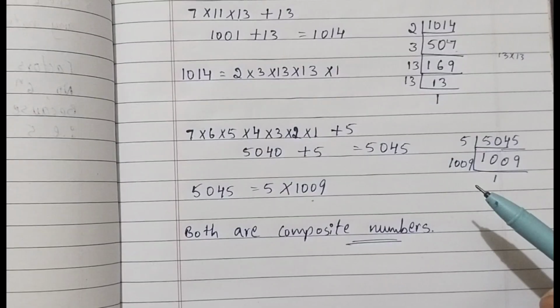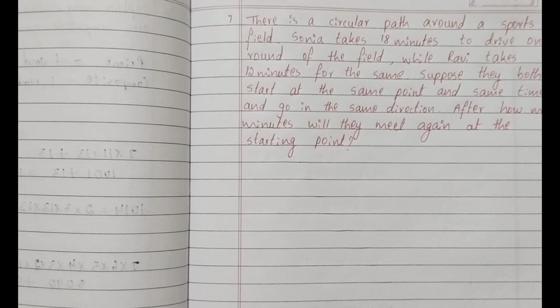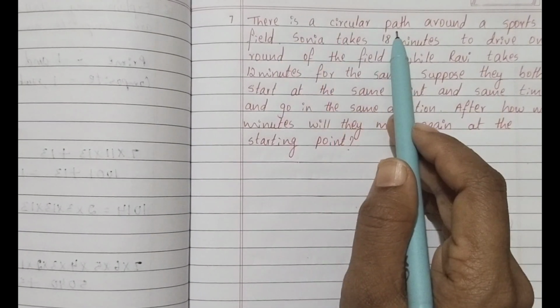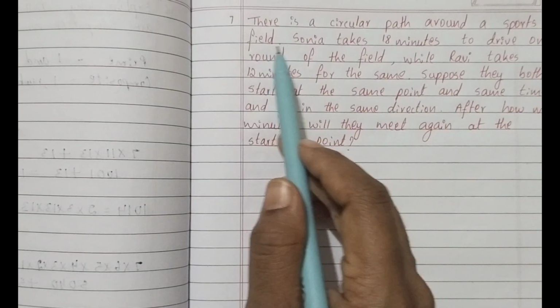Now the next question is, there is a circular path around a sports field.